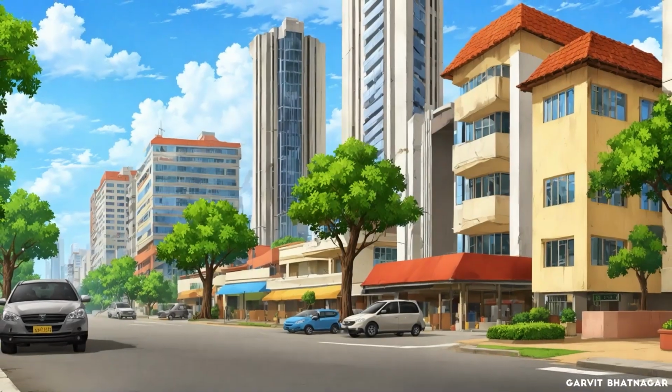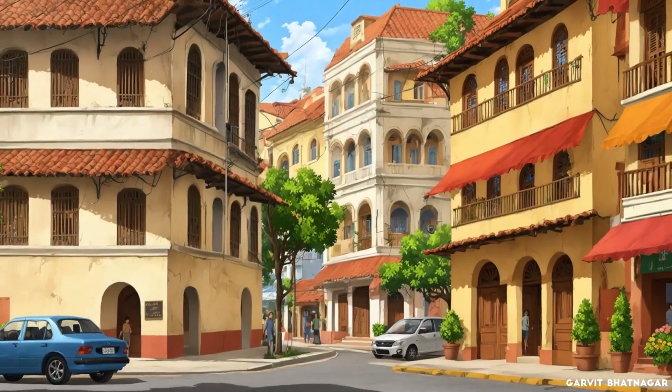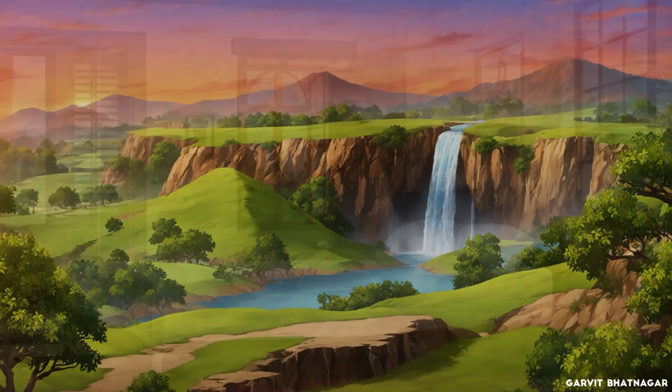If you also want to make these types of incredible backgrounds for your animations, watch this video till the end. For this we are going to use Autodraft AI.